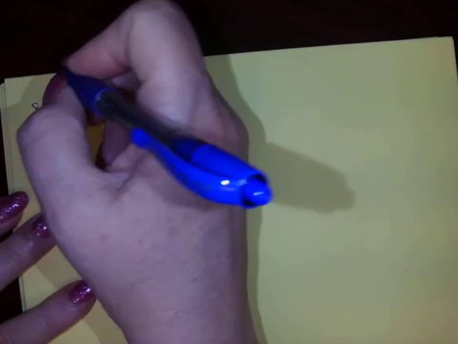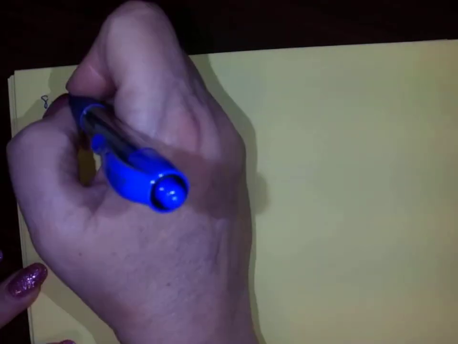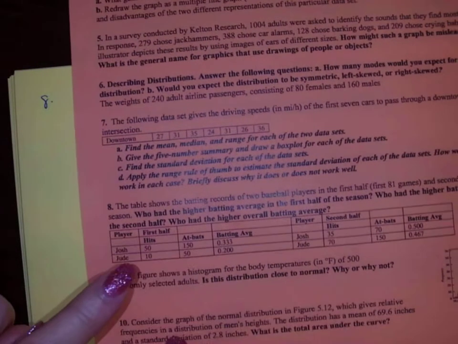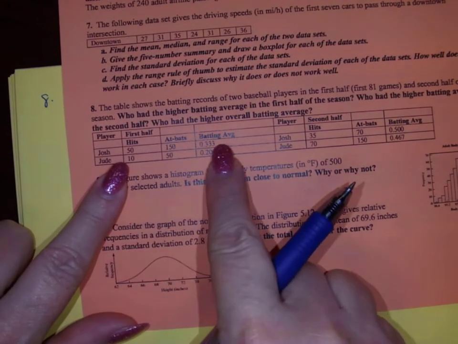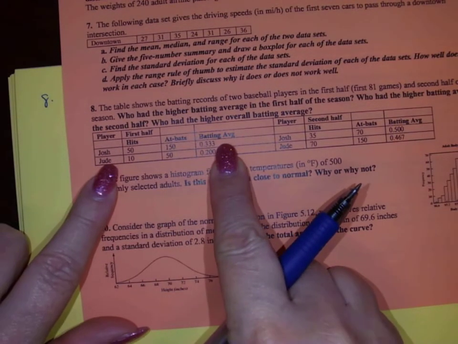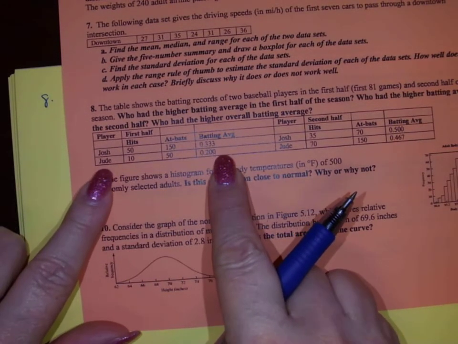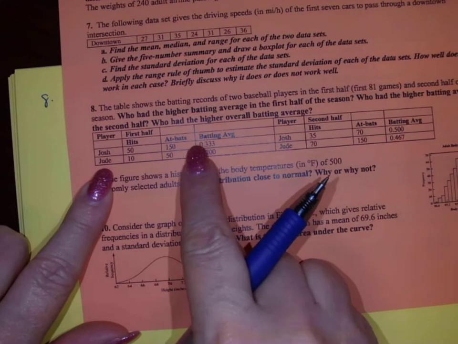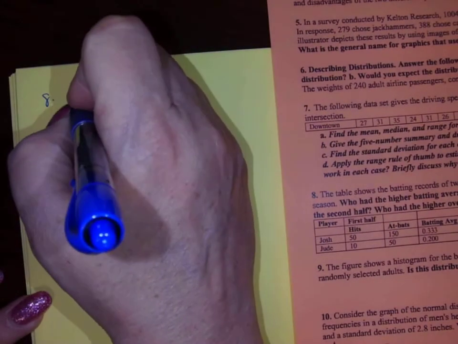So in the first part, if we look at the two batting averages, we have a batting average of 0.333 and one of 0.20. Well, 0.333 is higher, so that would be Josh.